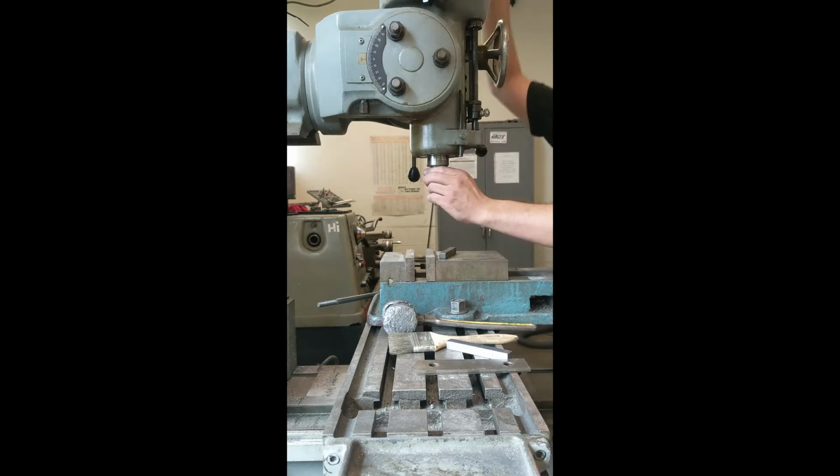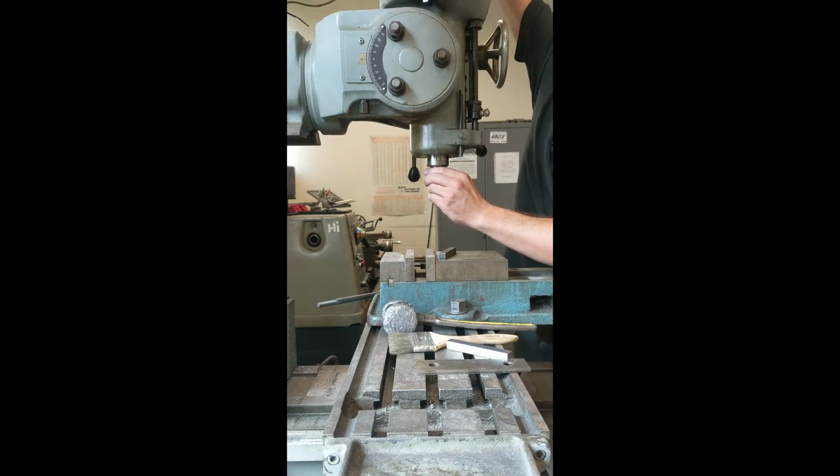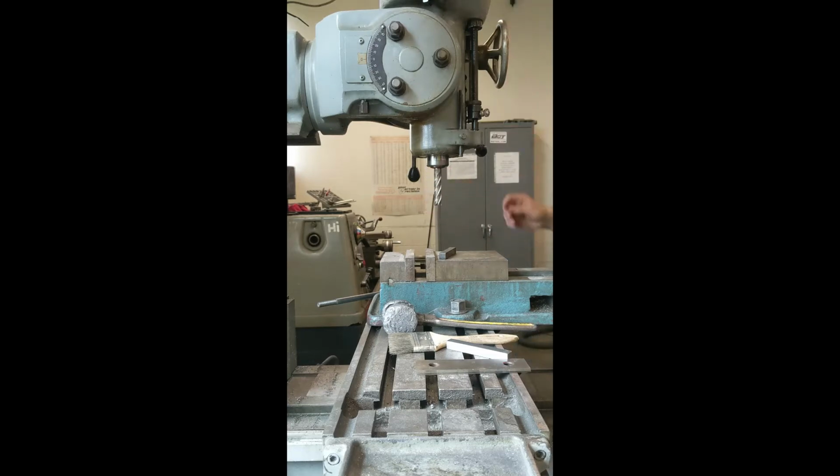So as we tighten down that drawbar, it will hold this tool in place. Now we have to hold on to the work. Now you can see that the workpiece is too small, and it would easily just fall into the vise where we couldn't get at it.